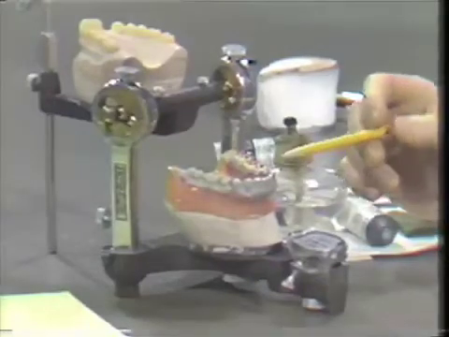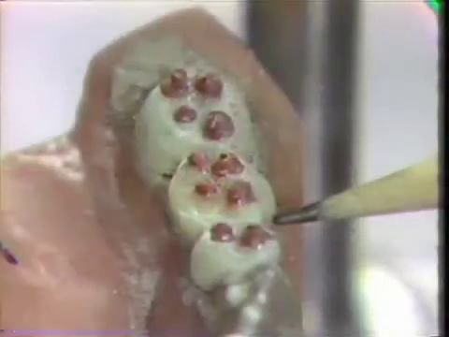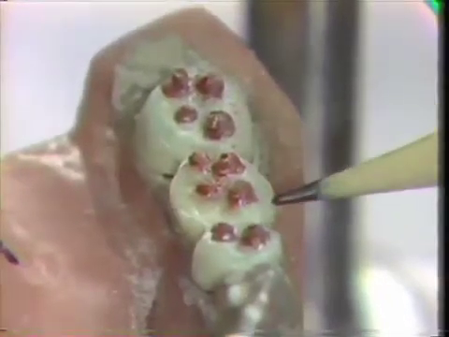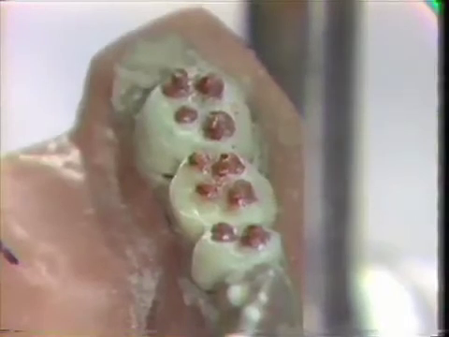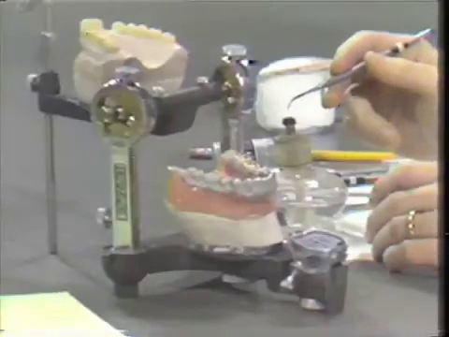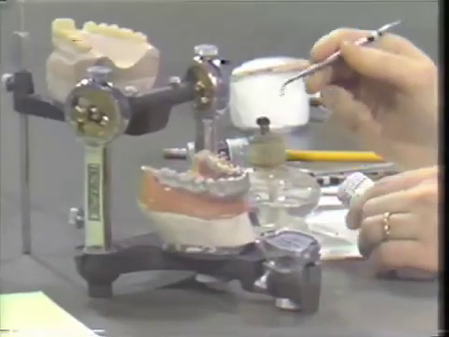We've now completed steps 1 and 2, the development of our centric stop areas and centric cusps on the mandibular template. And we'll move on now to step number 3, which will be the development of the non-supportive lingual cusps. To ensure that we don't get mixed up in what area is what, we're going to use a different colored wax. In this case, we'll be using white wax to develop the non-supportive cusps.